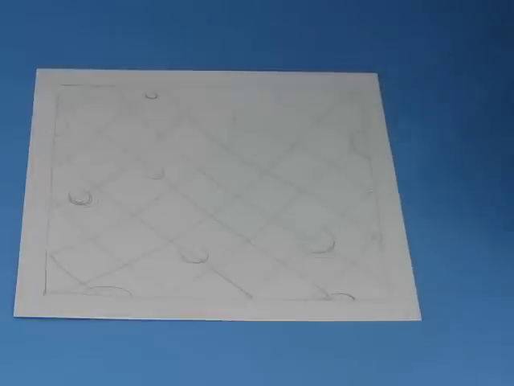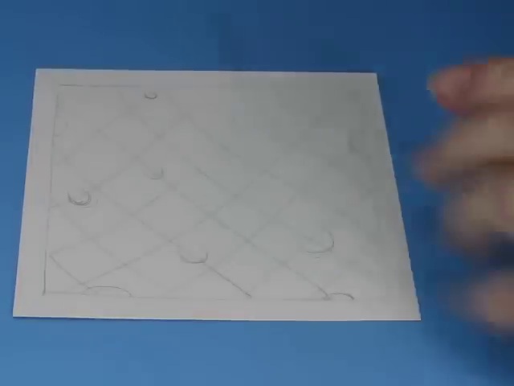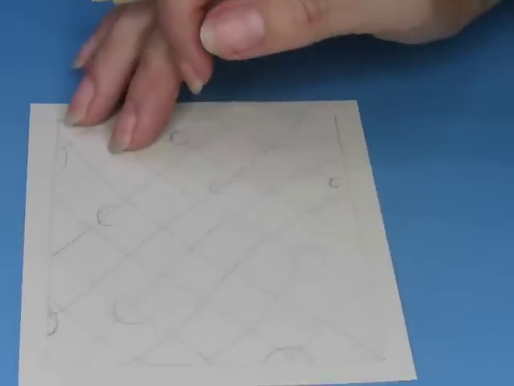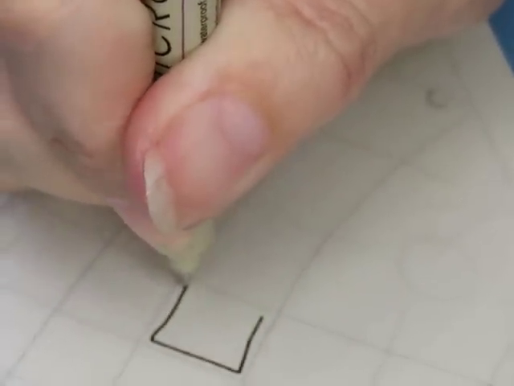Now I can get my pen. And what I want to do, and I'm going to zoom in so you guys can see, I'm going to do it where there's no orb. I want to, on the inside of this line, aura that box. Just like that.